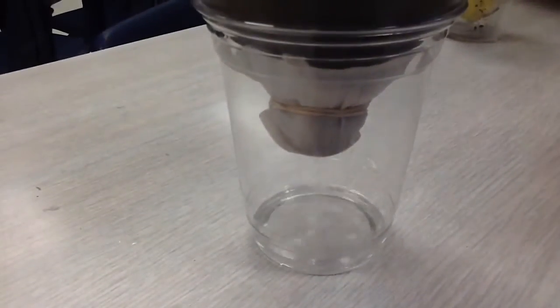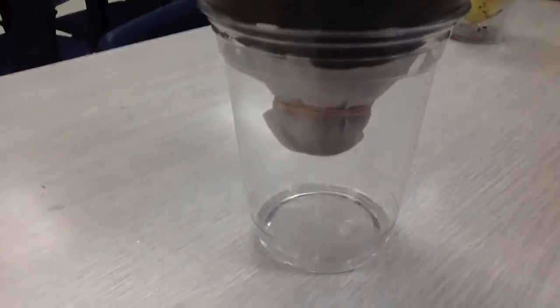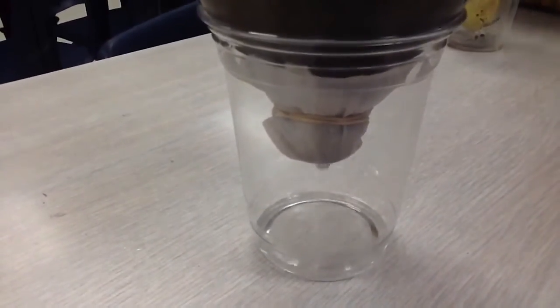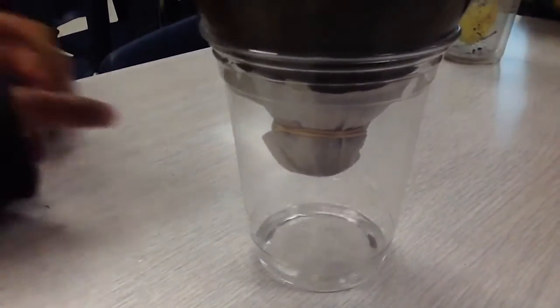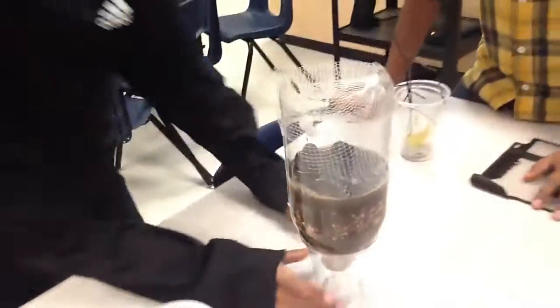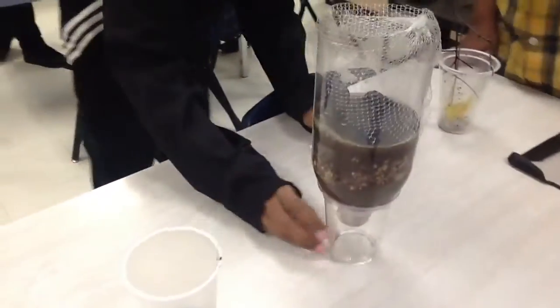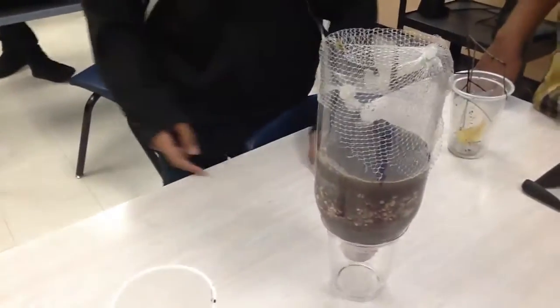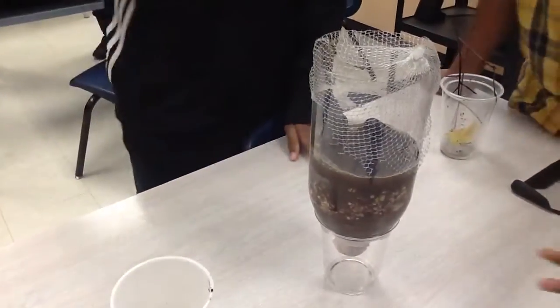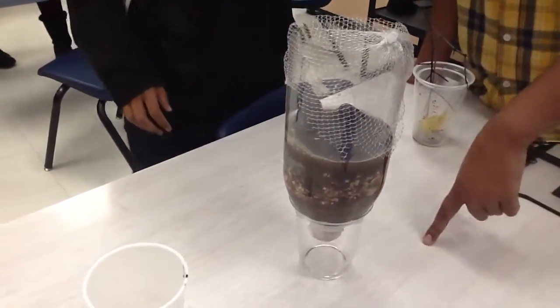The gravel is also helping keep the dirty water from entering the clean water. And you can see our filtration looks pretty good. It looks like clear water. After all the processes, this water is clean and almost safe to drink.